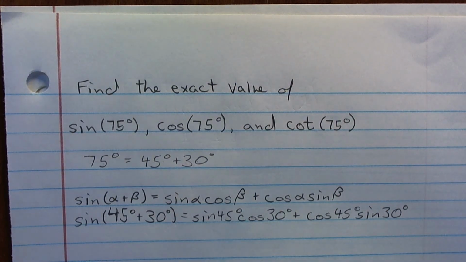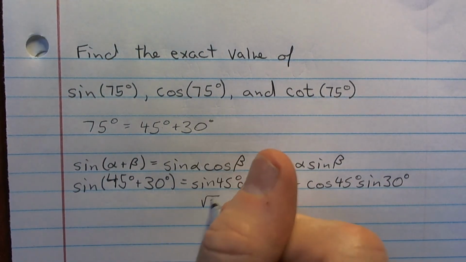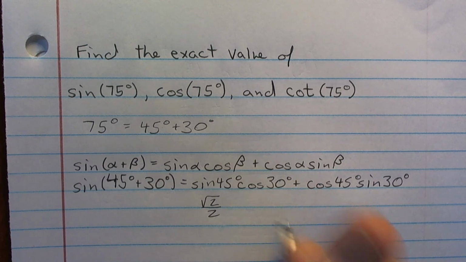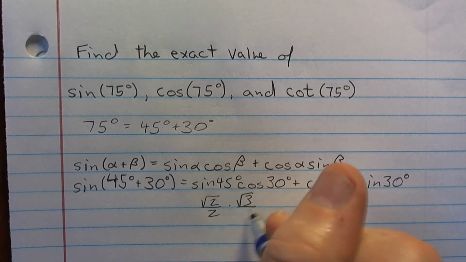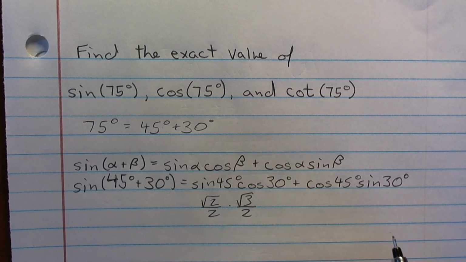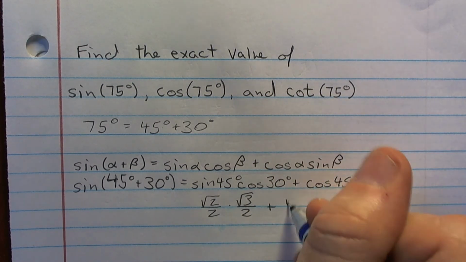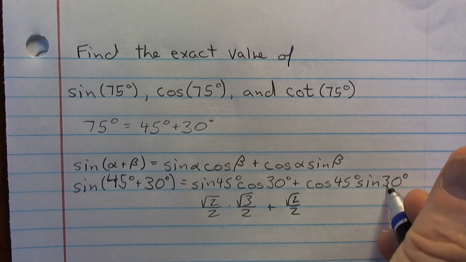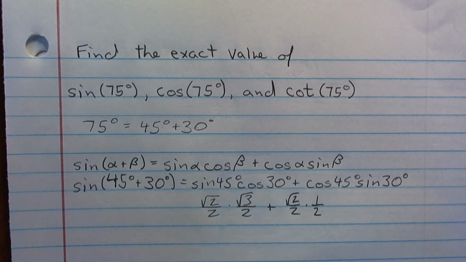Now these are values that we're familiar with from the unit circle. This is the square root of 2 over 2. This is the square root of 3 over 2, see, cosine 30. Plus cosine of 45, square root of 2 over 2. Sine of 30 is 1/2. Well, there we have it.